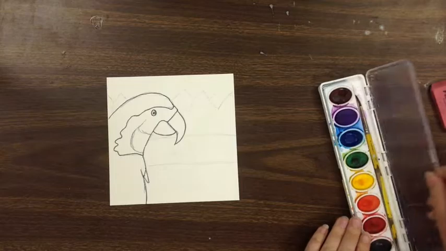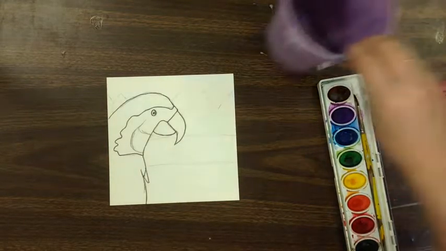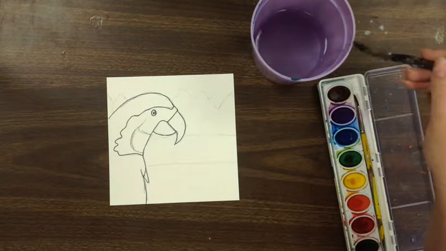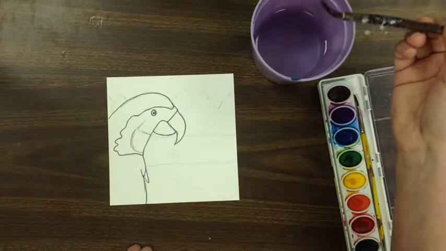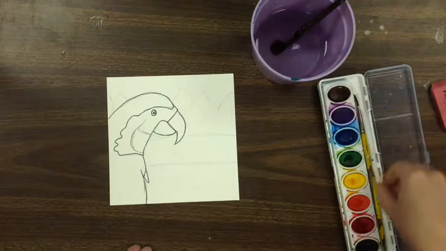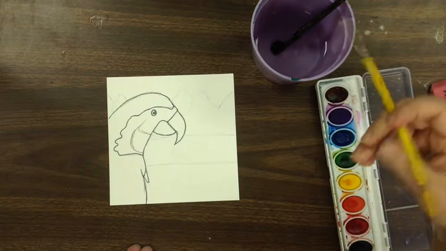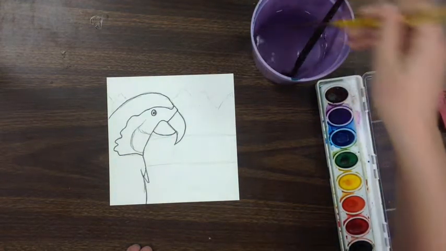When we get to watercoloring, you're going to have a set to share with your table as well as a water cup. When we are painting, it's important that we use a brush that is the appropriate size. If you think it's too big, you can always switch to a smaller brush. It's important to use the tip of your brush when we are watercoloring.